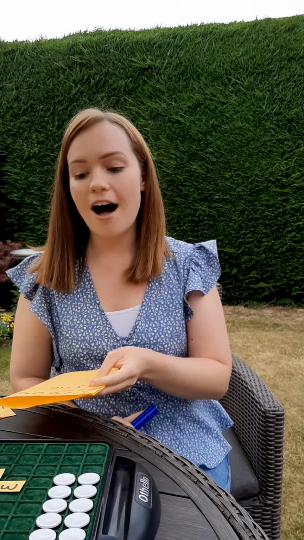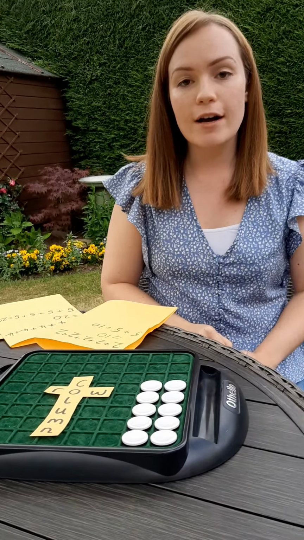Well done. I'm wondering if you can make this sign and then you can find some toys to make an array with. And you could work out how many rows you have and how many columns you have.